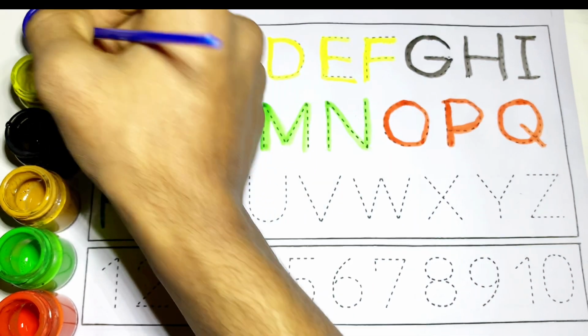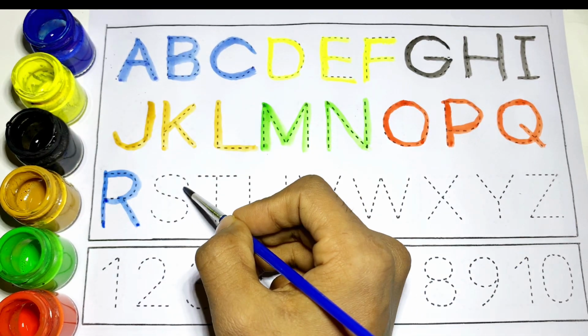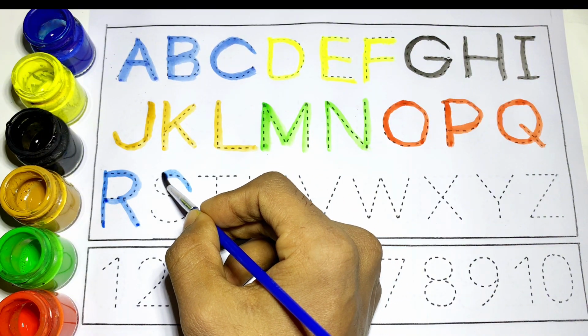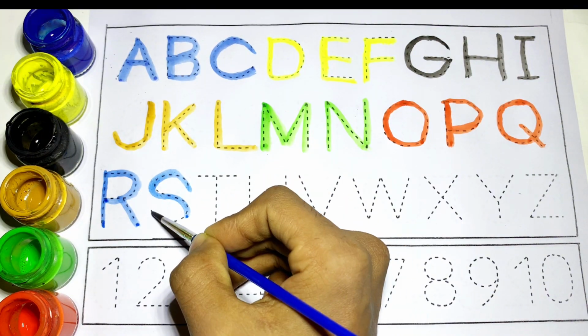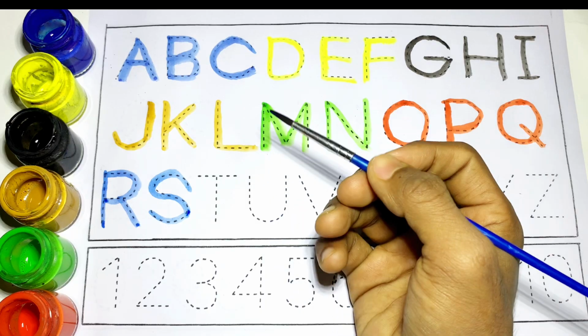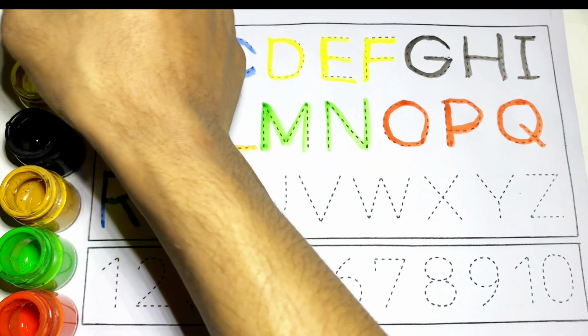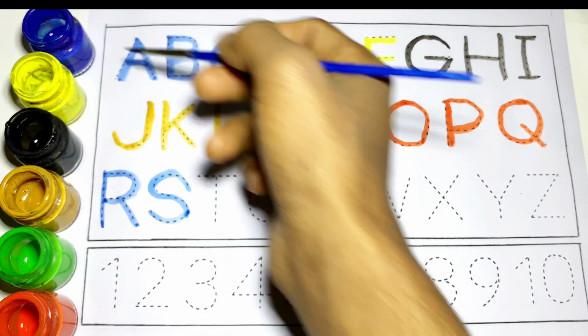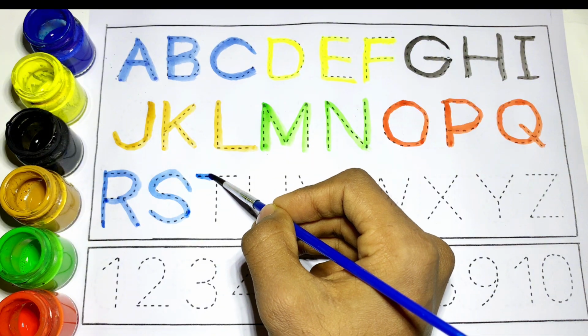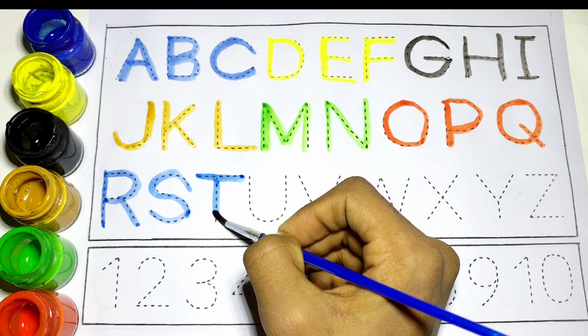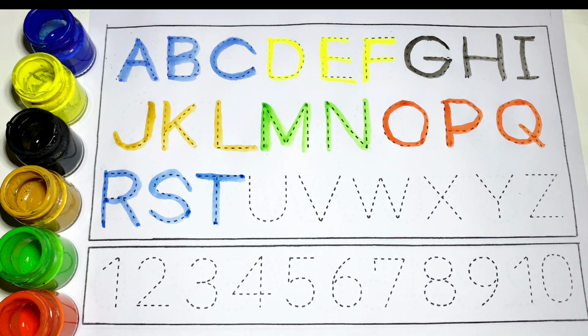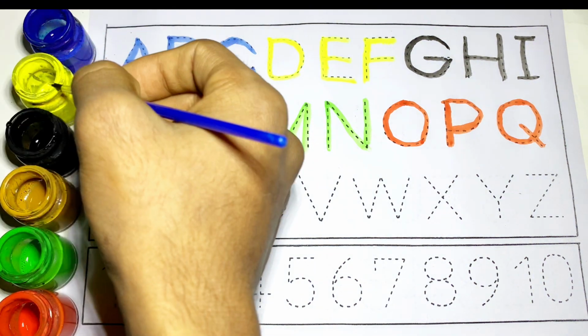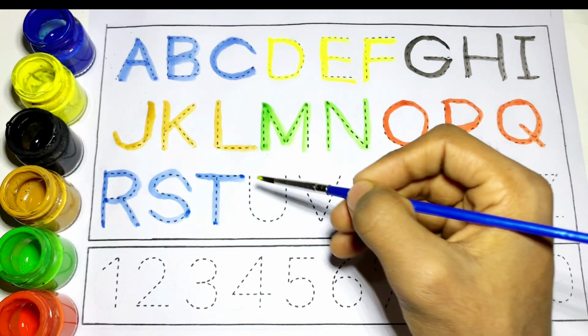Kids, again use blue color and draw S. S is for sun. S is for snake. Kids, now draw T. T is for teacher. T is for tiger. Kids, now draw U. U is for umbrella. U is for uncle. And use yellow color.